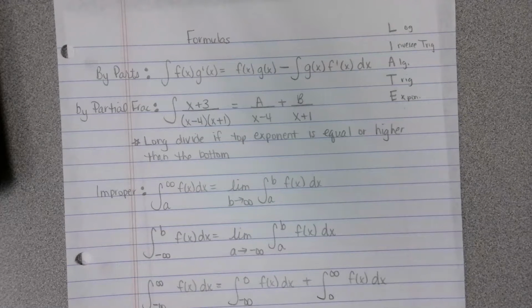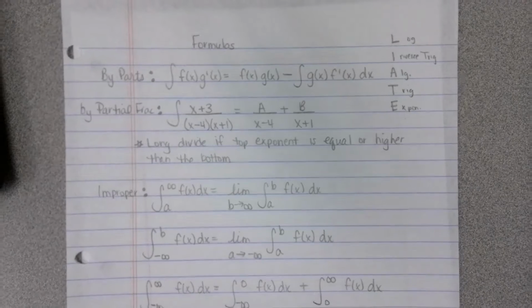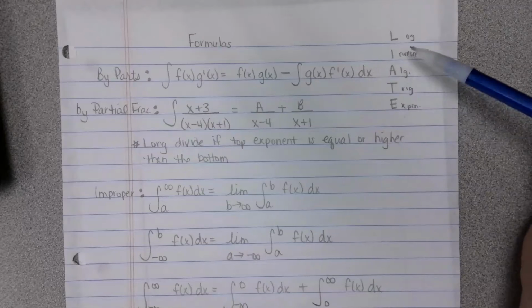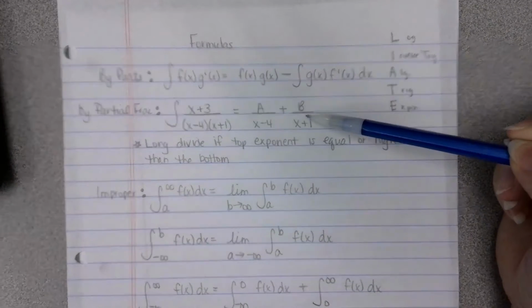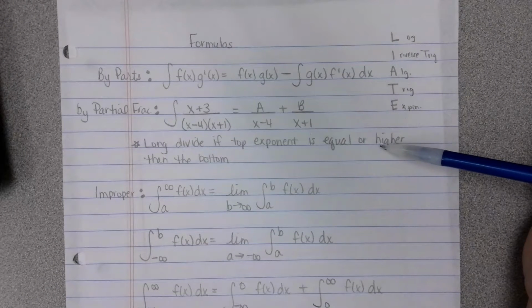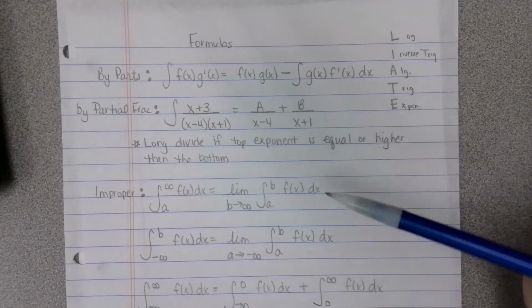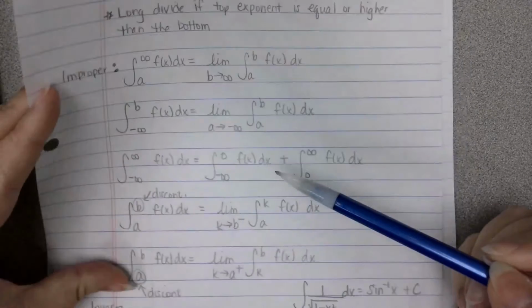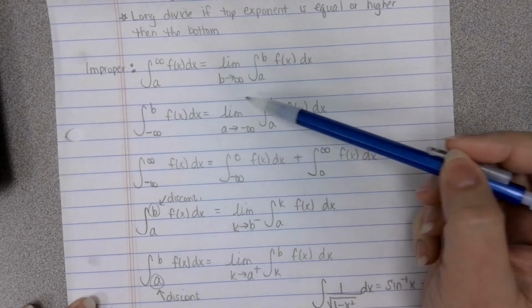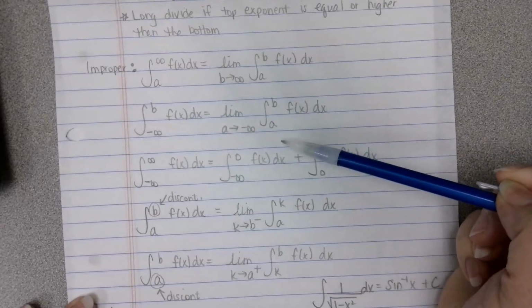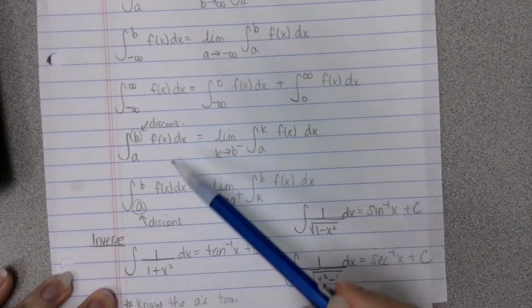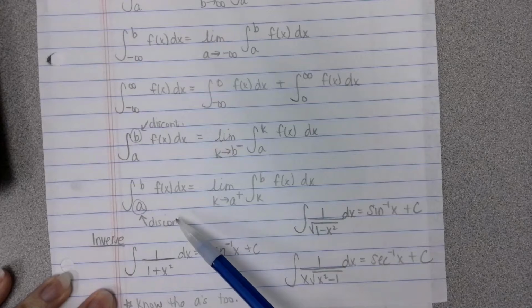So the formulas page, that's the first one. Double check and make sure you're looking at the answer key to the review sheet, because it gives you the formulas for integration by parts and then the integration of partial fractions, how to separate it, and long divide if the top exponent is equal to or higher than the bottom, so you're going to have to do that first. Then you've got your improper ones, the ones that have the infinity, whether it's in the A position or the B position, and then of course negative infinity to positive infinity, and then where your discontinuities are. Don't forget that there could be a discontinuity in between.